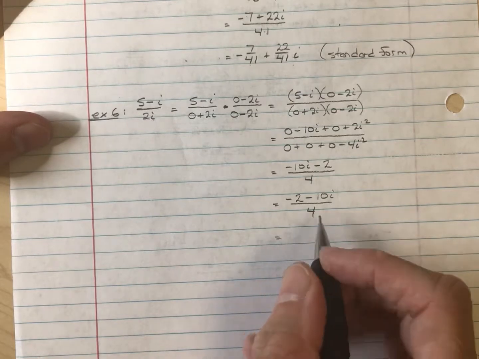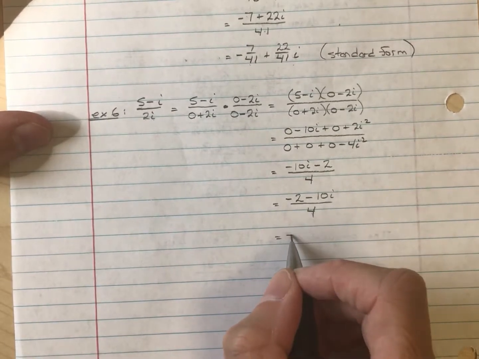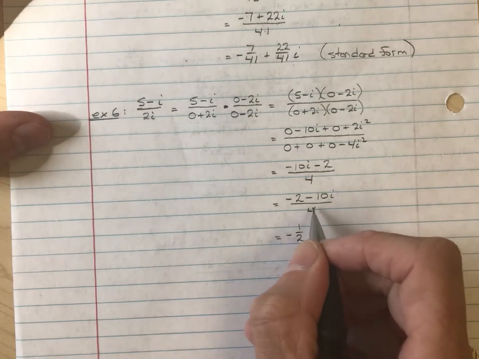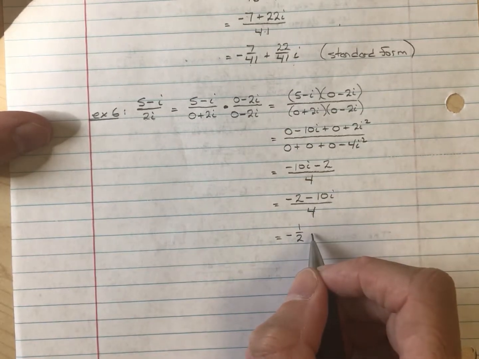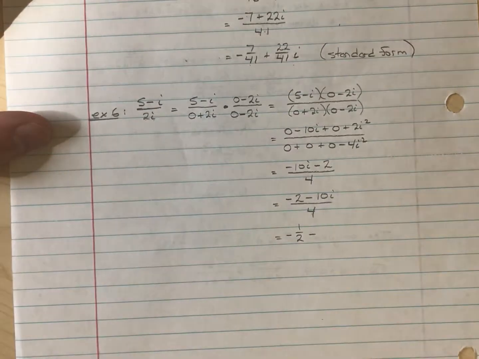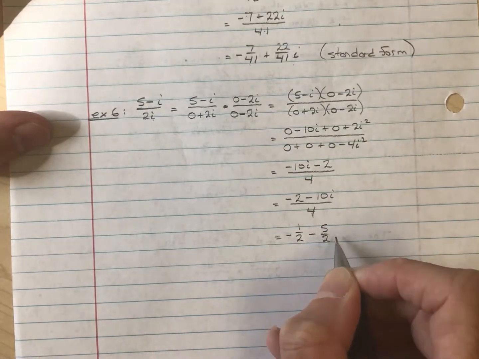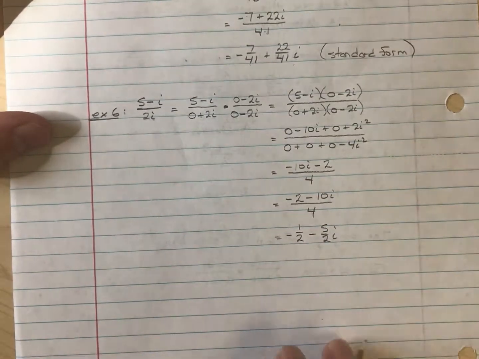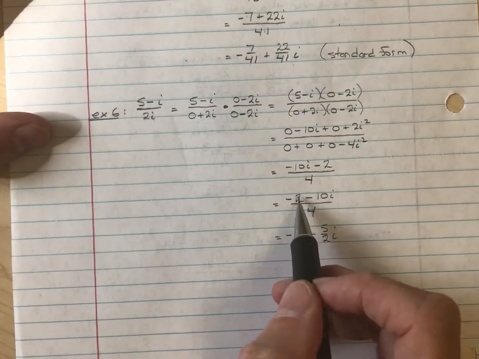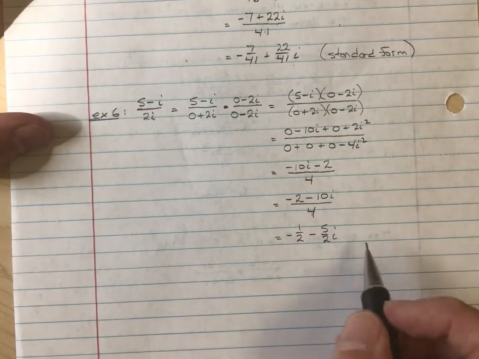Now let's put it in standard form. So the 4 under the 2, so it's negative 1/2. And now minus, well, both of those have a common factor of 2, so how about 5/2 times i? So this is negative 2/4, which is negative 1/2. This is negative 10/4, which is negative 5/2 times i.